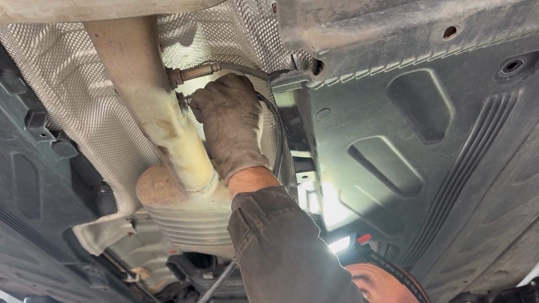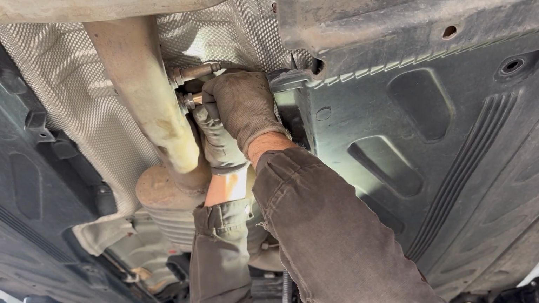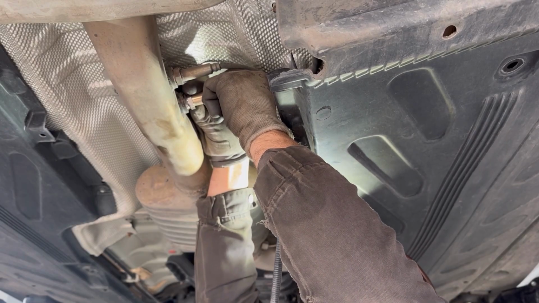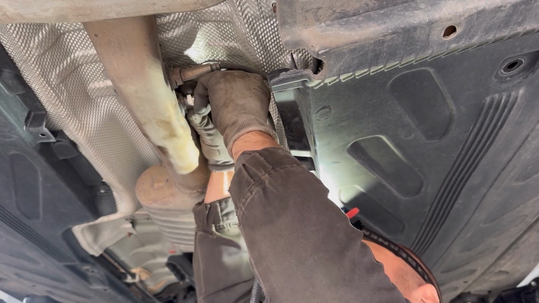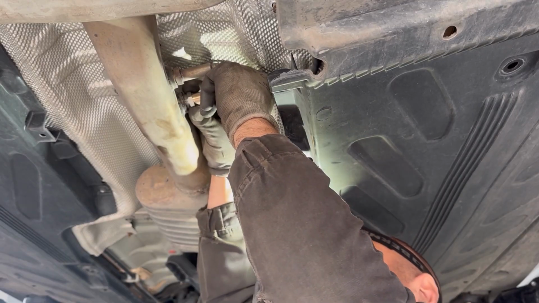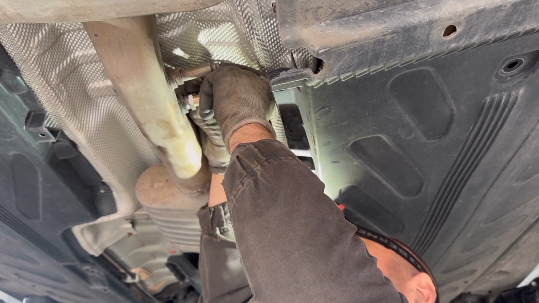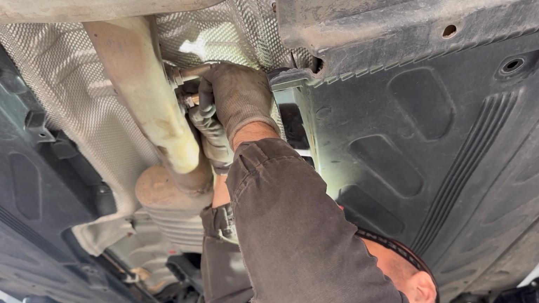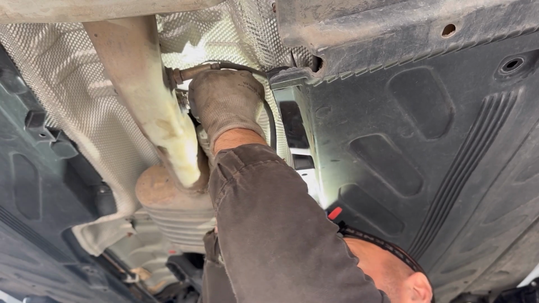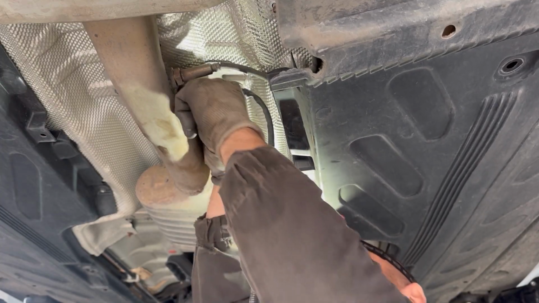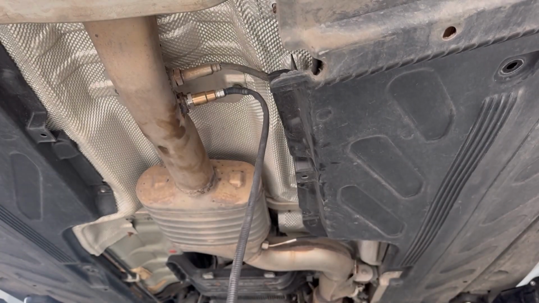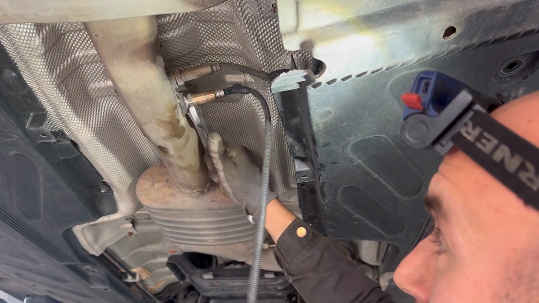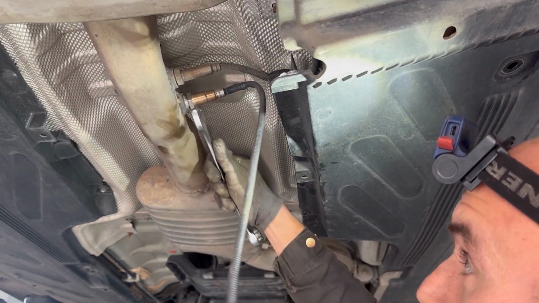I'm going to put it in the hole in the exhaust pipe, and I'm going to tighten the nut. To tighten the nut, I'm going to use my 24mm spanner.